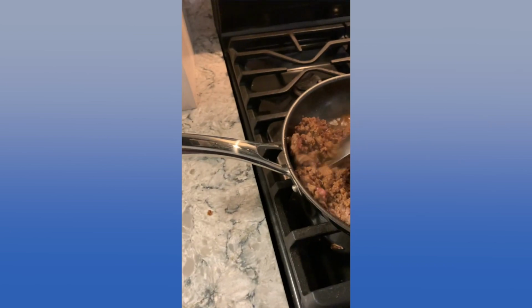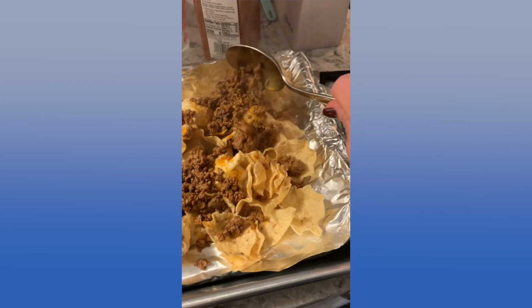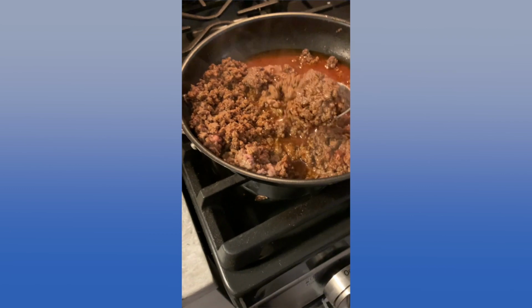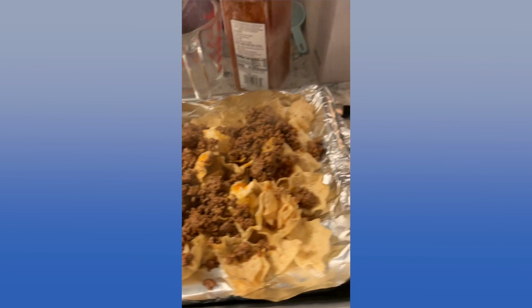So after I put this on, I'm going to put some cheese on top of it. And then I'm going to put it in the oven for maybe 10 minutes. You don't want to put it in for too long. You don't want to burn the chips. You just want to do it for the cheese to get melted.